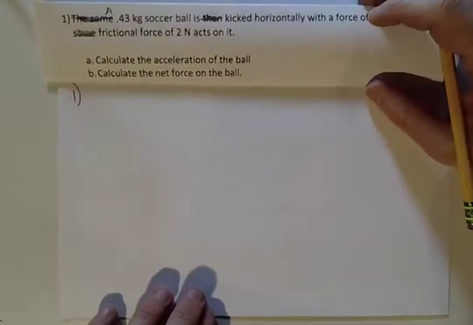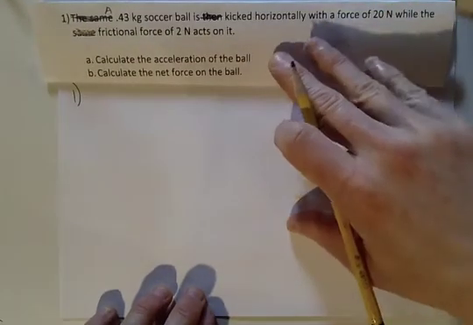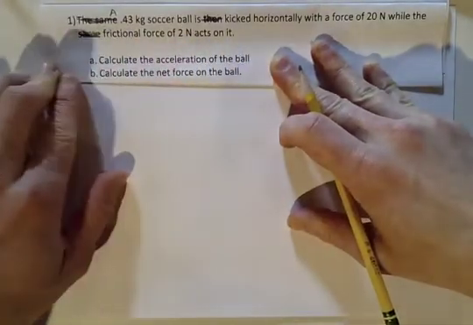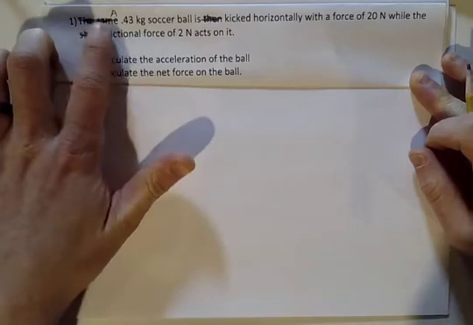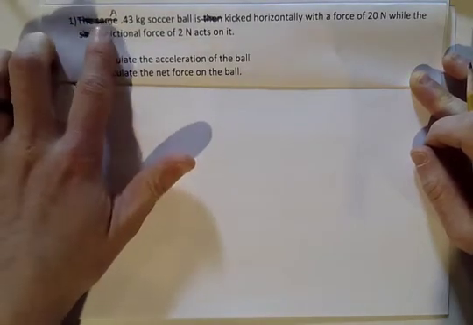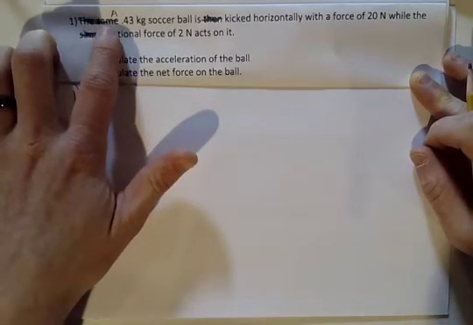Alright guys, we're going to use Newton's second law to solve some problems. So I'm just going to do number 1 and 2 with you on this sheet, so follow along. Number 1, I changed some words in it. Just look at what I crossed out here, because it doesn't really change the problem too much.